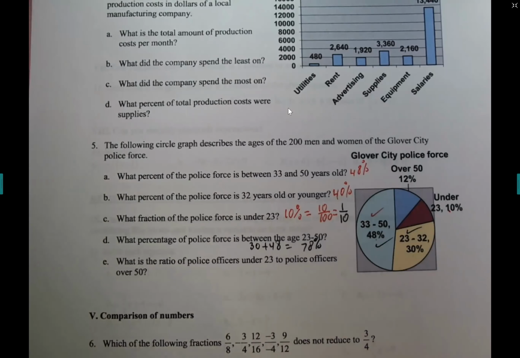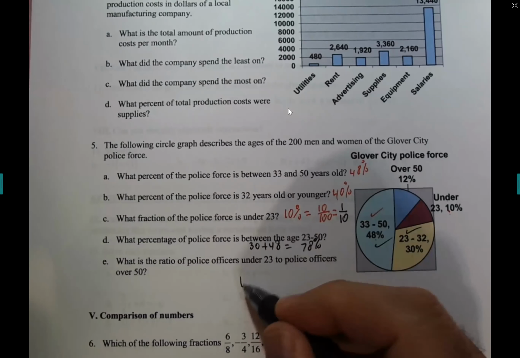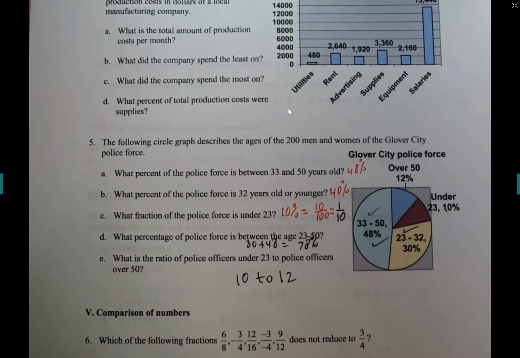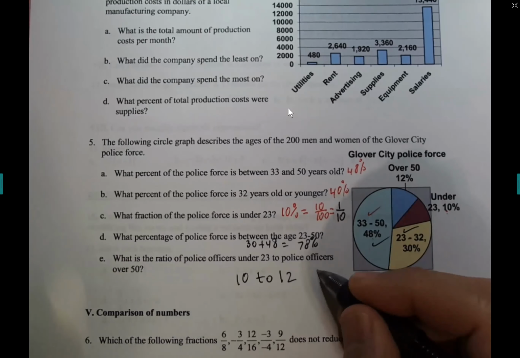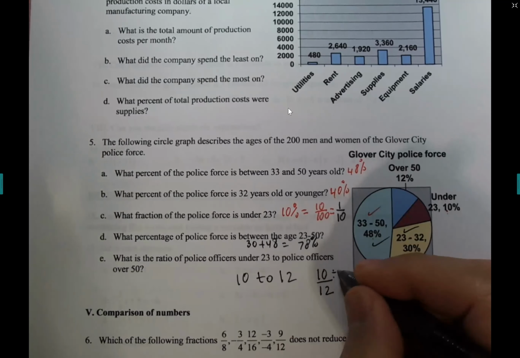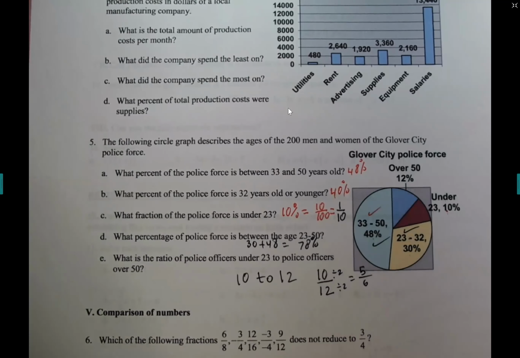What's the ratio of police officers under 23 to police officers over 50? Okay, what do we have under 23? We have 10%. 10 and 12. Yeah, that's the ratio. This is how we write the ratio, guys. We write it 10 over 12, like this. Can you reduce it? Yeah, by 2. What does it become? 5 over 6. That is correct.